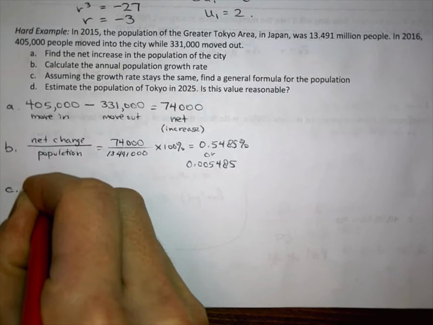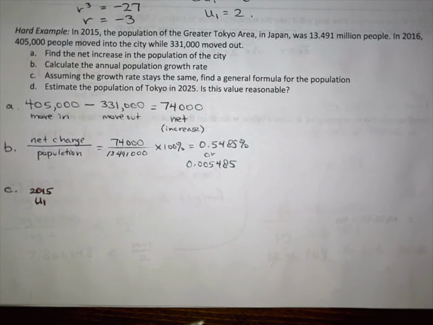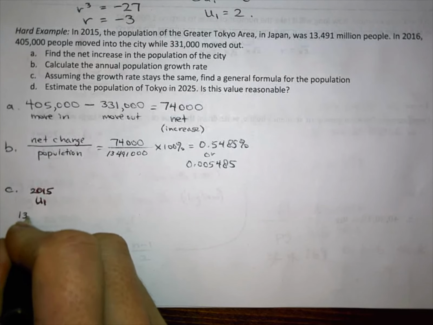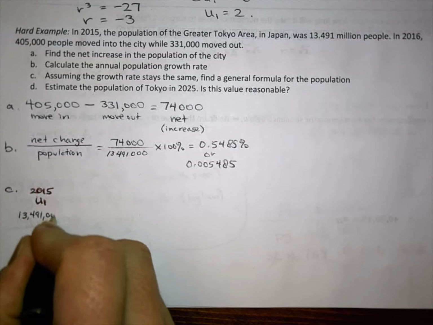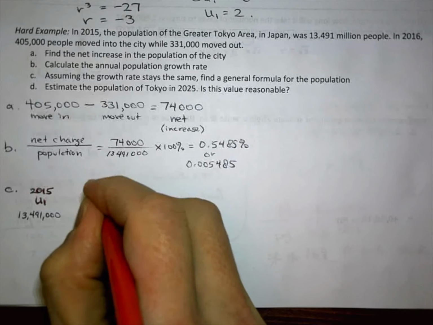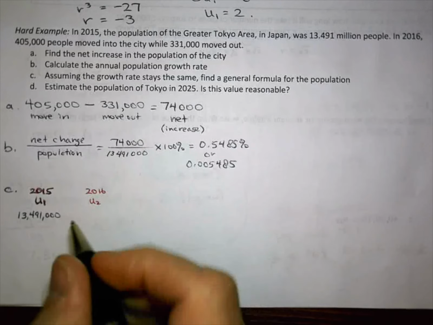So in the year 2015, U1, my first term, my population is 13,491,000.